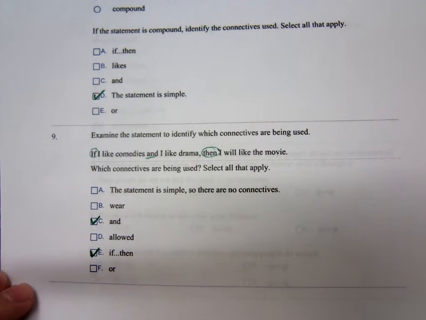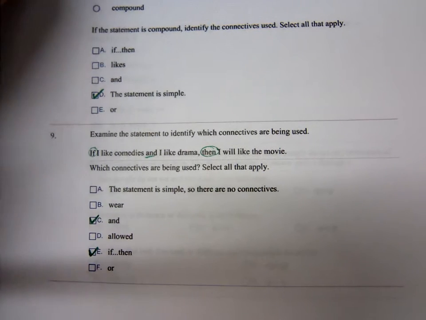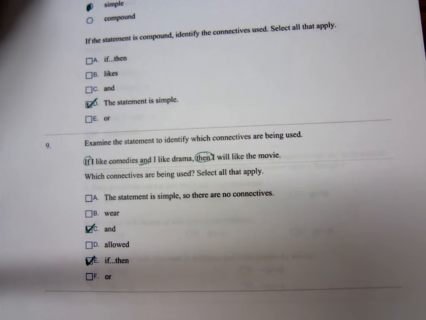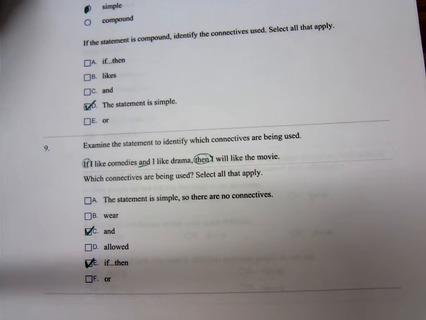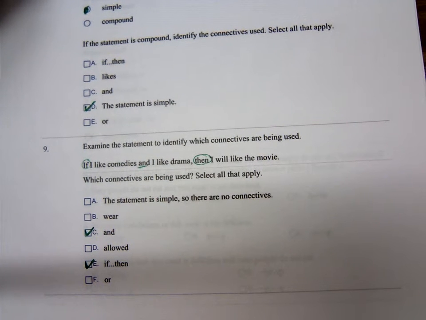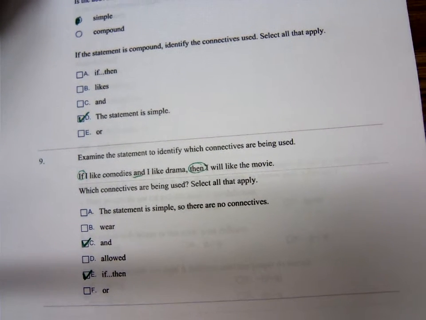Are y'all caught up with me? I'm going through this pretty quickly. Simple statements have no connectives. Compound statements have connectives like and, or, if, then.